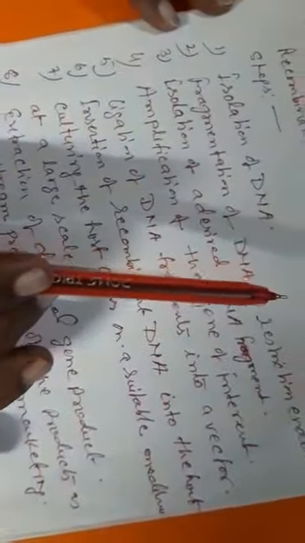So these are the various steps of recombinant DNA technology. First, we discuss one by one each and every process. First we discuss and draw the diagram of the representation of recombinant DNA technology.